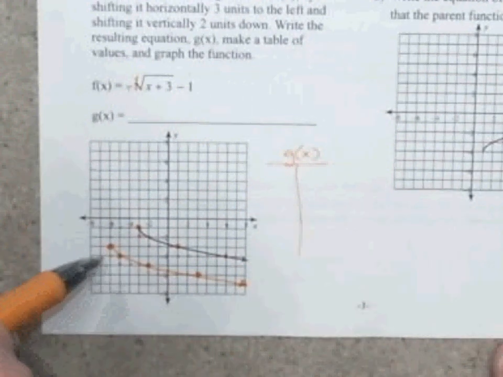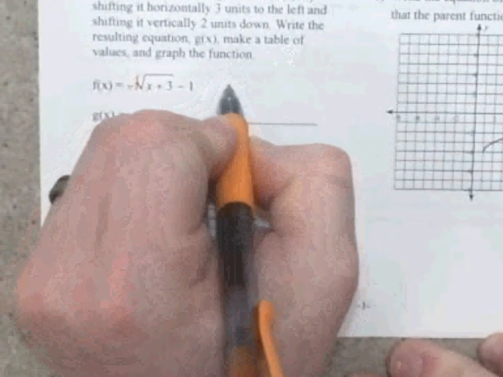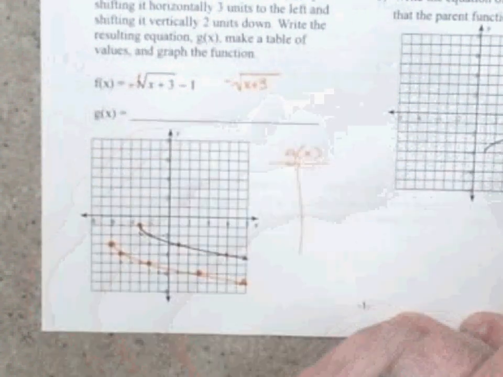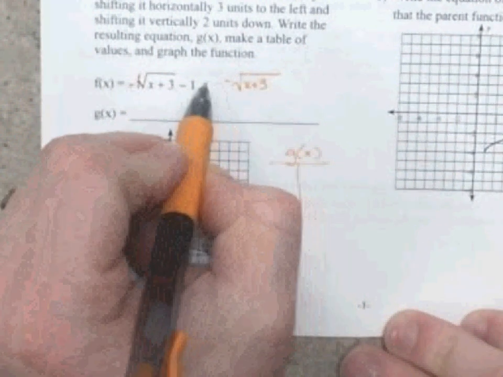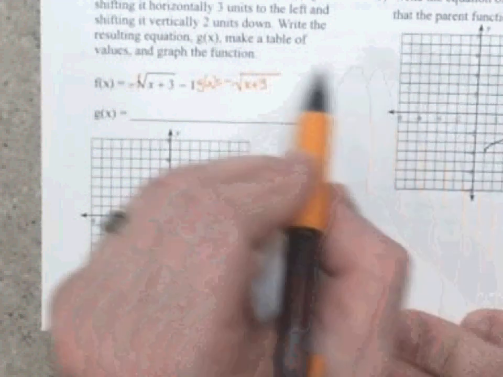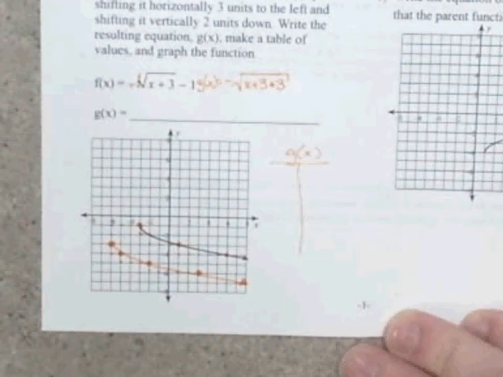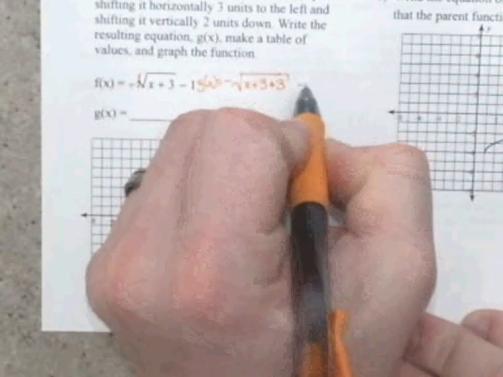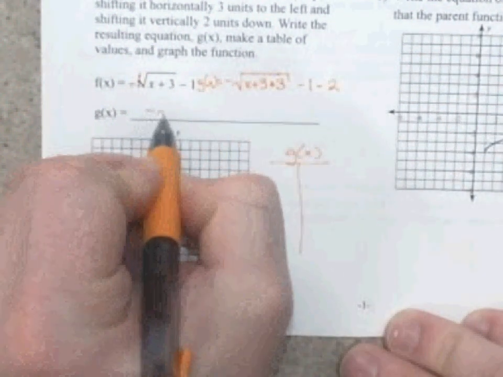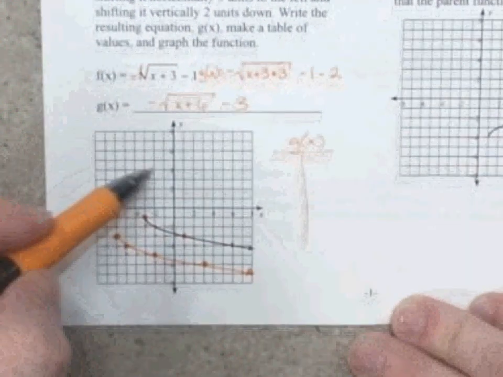So we can write the function directly from this line. We could write it from this one. I'm going to write it from f of x to show you what that looks like. So negative the square root of x plus 3 is being shifted to the left 3. So that's going to be plus 3 in here, another plus 3, and then shifted down 2. It used to be minus 1, we're shifting it down 2 more. And so g of x is going to be negative the square root of x plus 6 minus 3.